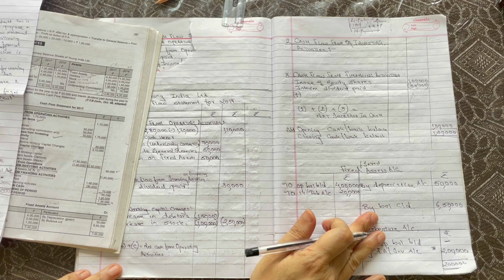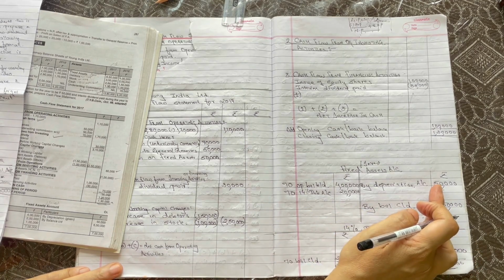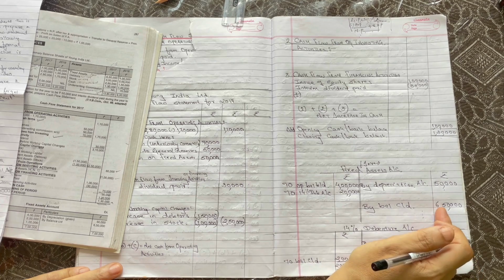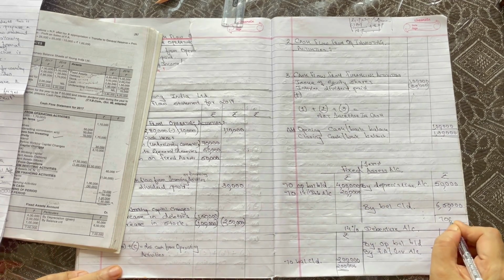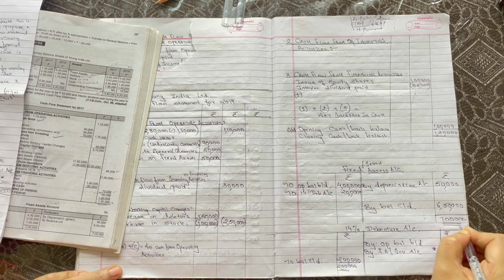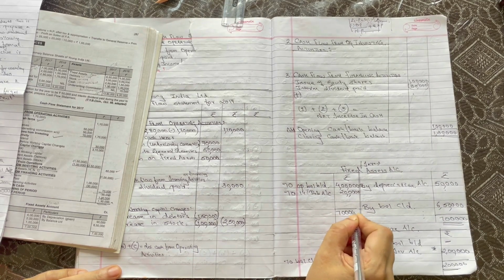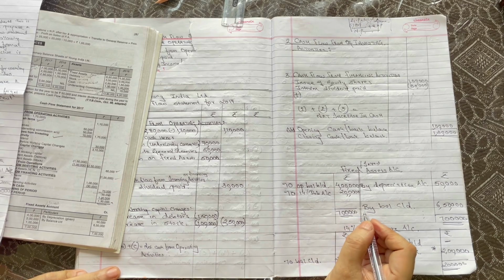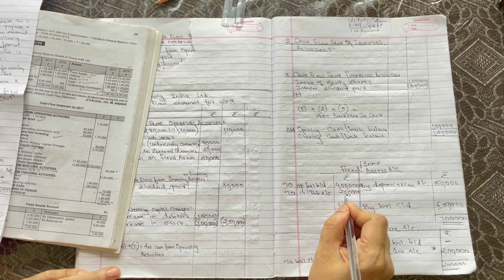Now close your fixed assets account. This is 6 lakhs 50 and 57 lakh, and this is less. So 7 lakh. 7 lakh minus 6 lakhs, it is 1 lakh.